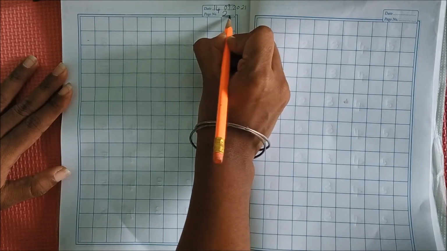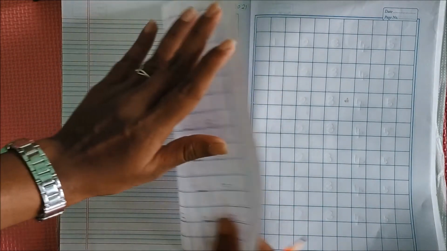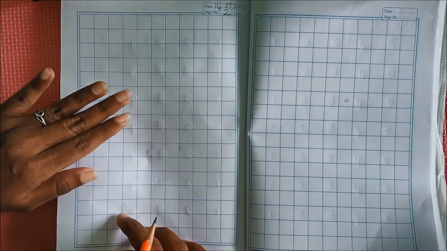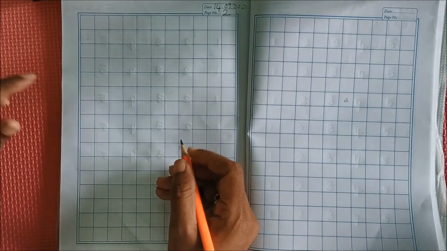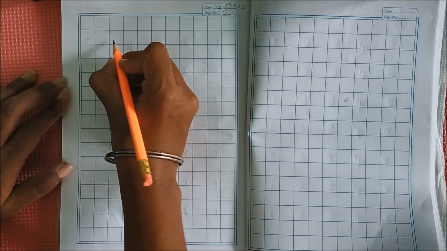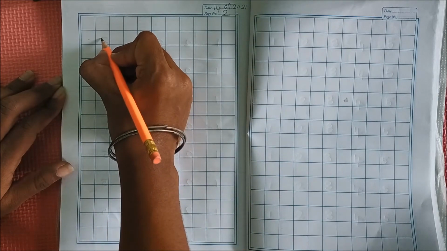This is the second page, isn't it? This is the first page and we have turned. This is the second page. You have to write the page number 2. Next, we have finished 5, isn't it? Now we are going to write 6.